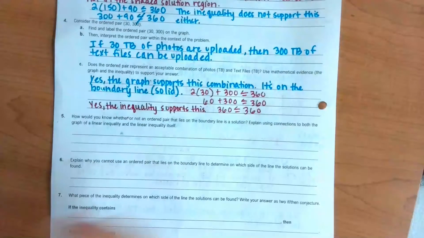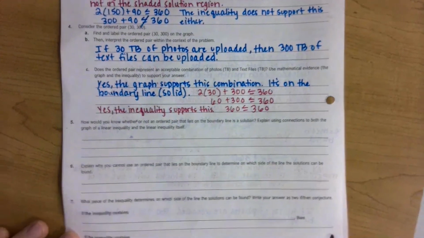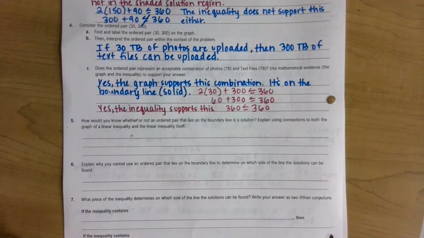All right, let's do 5 through 7 together. How would you know whether or not an ordered pair that lies on the boundary line is a solution? Explain using connections to both the graph of the linear inequality and the linear inequality itself. So this goes back to what we've talked about in previous units.